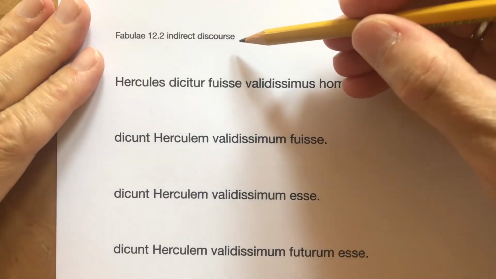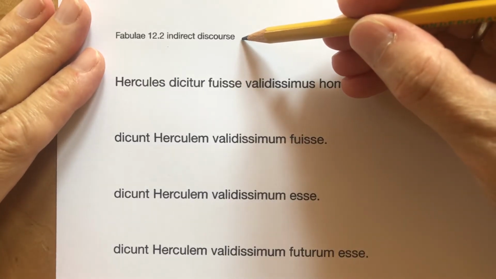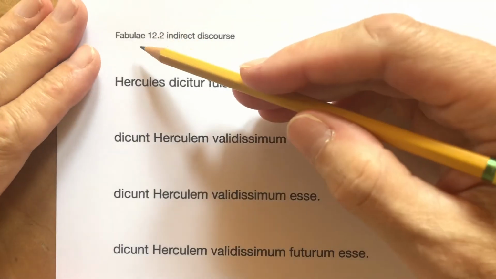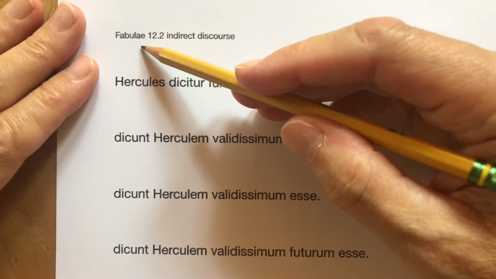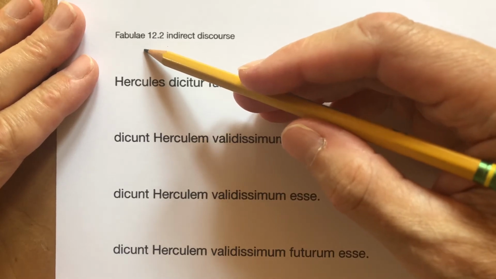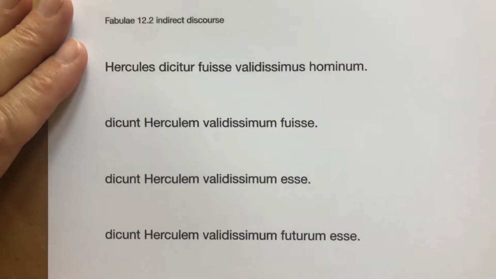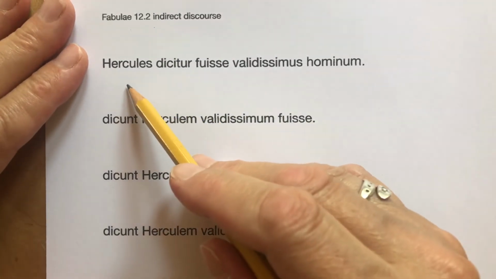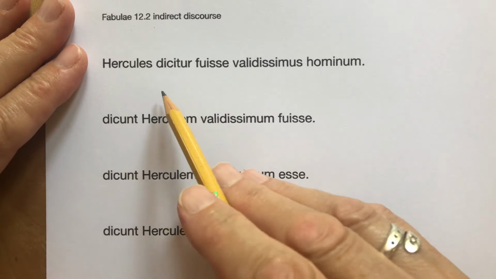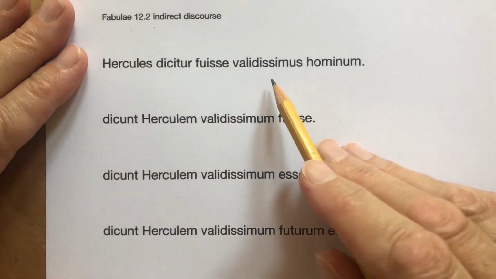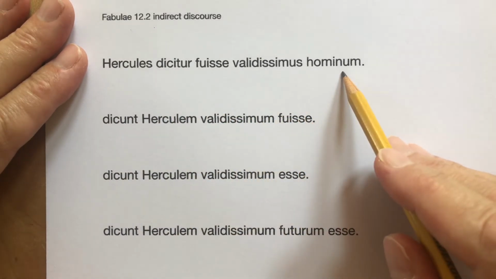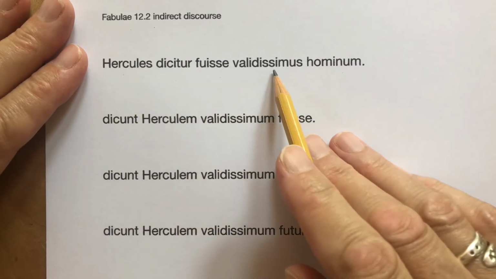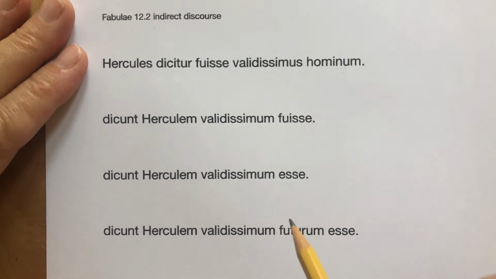This is a little lesson on indirect discourse, also called indirect statement, and it's using the example of Fabulae 12.2, the Hercules story. Okay, we have 4 sentences here. Let me read this first one. Hercules dicitur fuisse validissimus hominum. Hercules is said to have been the strongest of men.